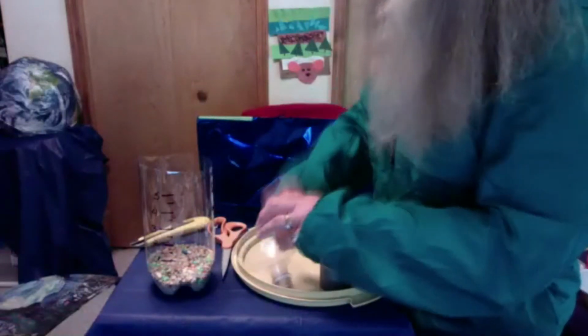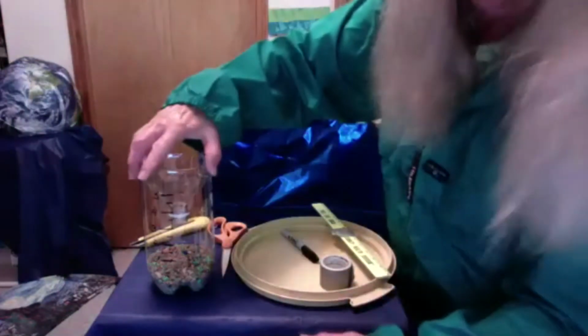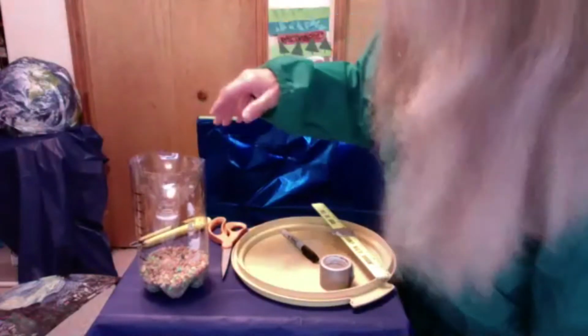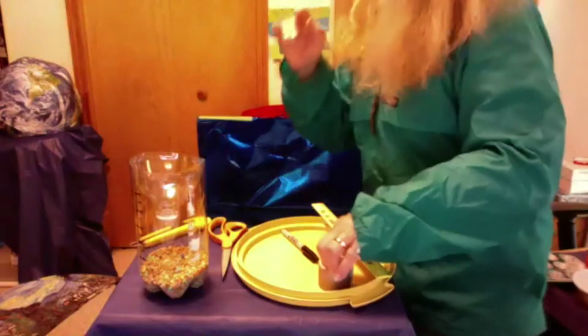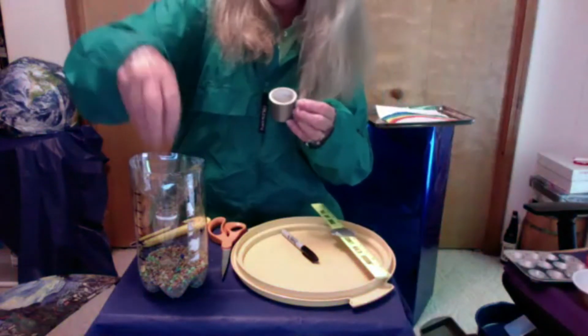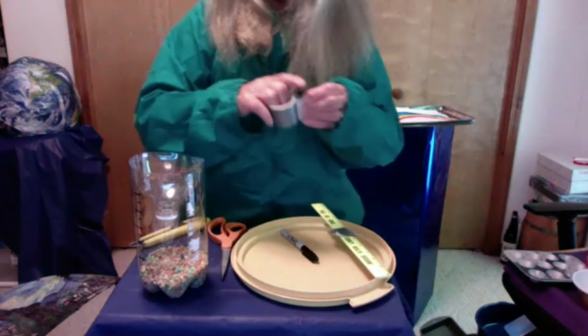And then, remember this that you cut off? We need that. I'm going to put it inside the jar, just like that. So that will funnel the rain into the rest of your jar. It will just rain and drip, drip, drip, drip, drip. So you've got a nice funnel.